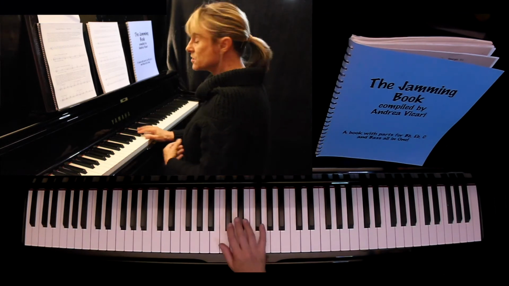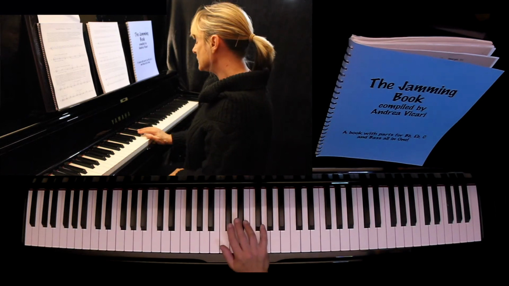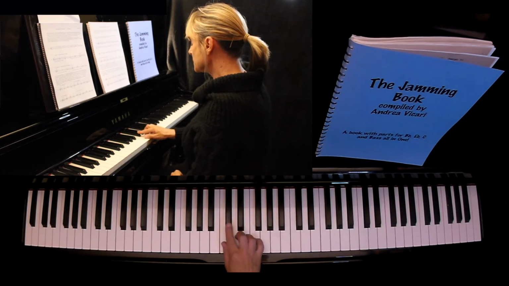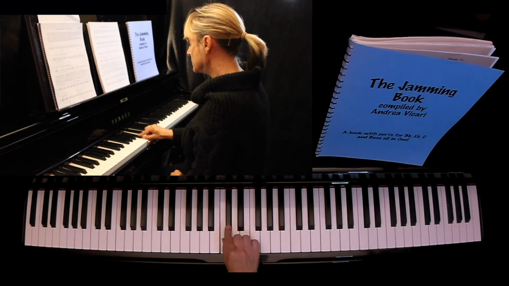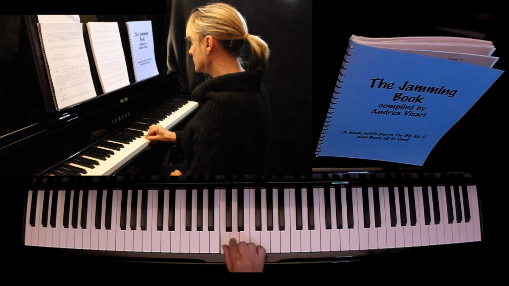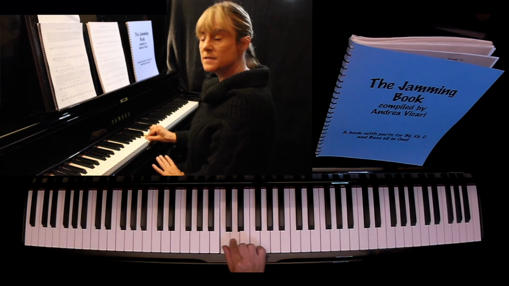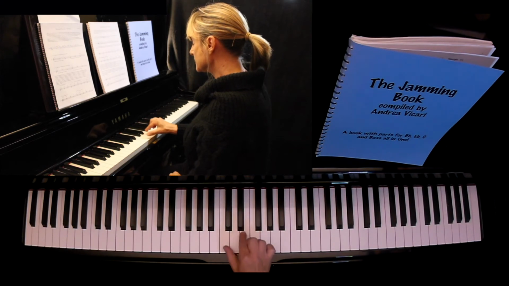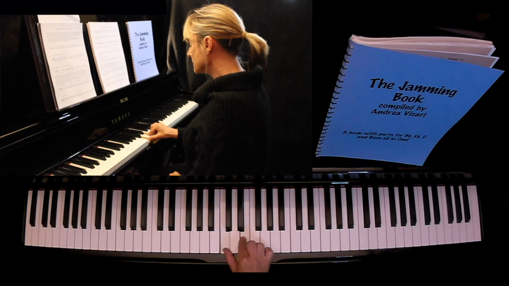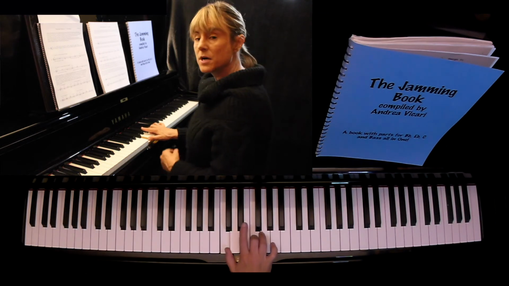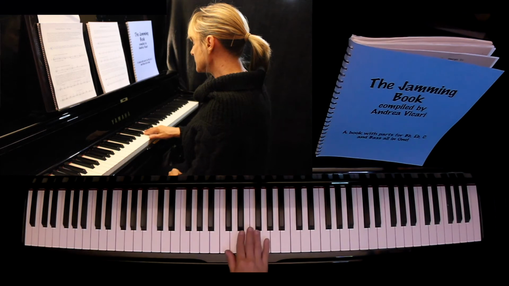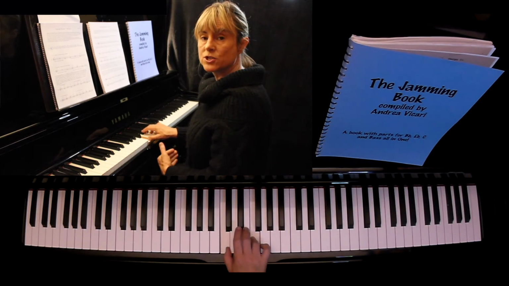So I'm going to show you what the intervals are within C to C, which is an octave. The first interval is called a minor second, and it's C to D flat, followed by a major second, that's C to D, then a minor third, that's C to E flat, a major third, C to E, a perfect fourth, that's C to F. Now that distance is called perfect, it's not major and it's not minor.